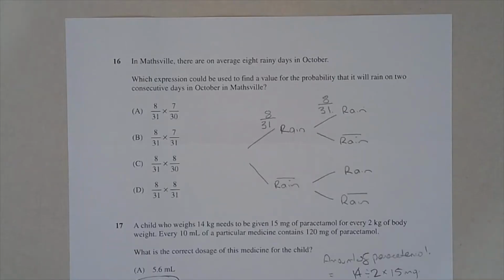Question 16. In Mattsville, there are on average 8 rainy days in October. Which expression could be used to find a value for the probability that it will rain on 2 consecutive days in October in Mattsville? Now this is an example of independent events. So on any particular day, if it rains, it does not affect or change the chance of rain on the subsequent day. So I've modeled this situation using a tree diagram.